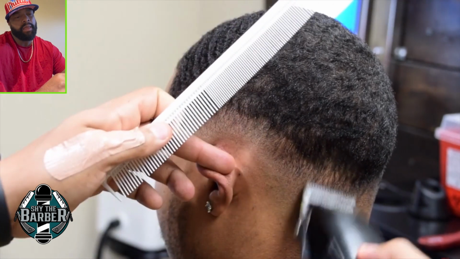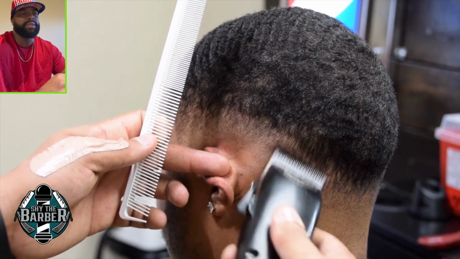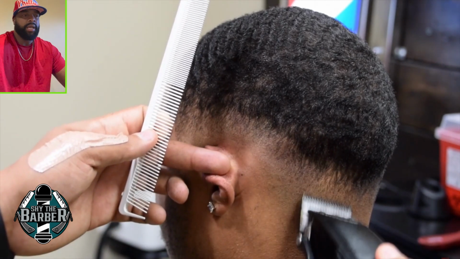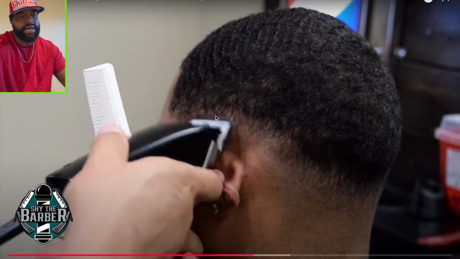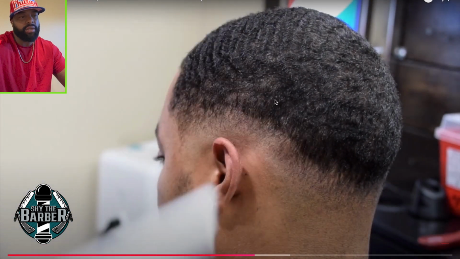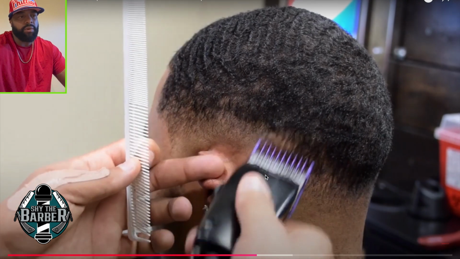Yeah, see, I'm looking at it now because maybe it was the angle. Maybe it was the angle because like up in this part right here on the other side, it started looking real straight and then dropped at the back. So maybe it was just the angle.